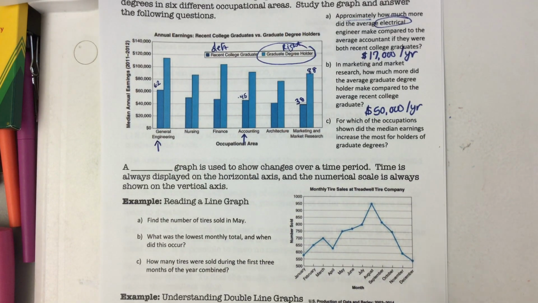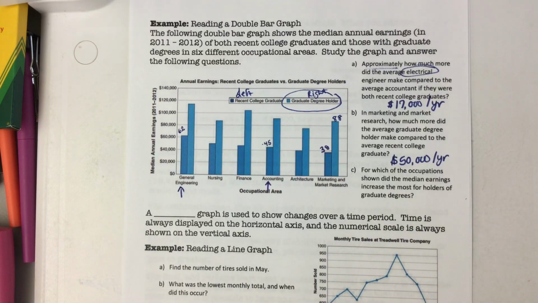Okay, next one. For which of the occupations shown did the median earnings increase the most for holders of graduate degrees? So we want to look at all of these and figure out where we actually had the biggest jump.